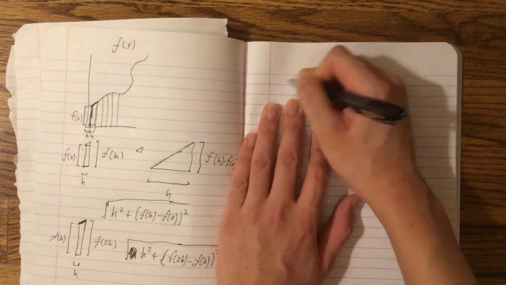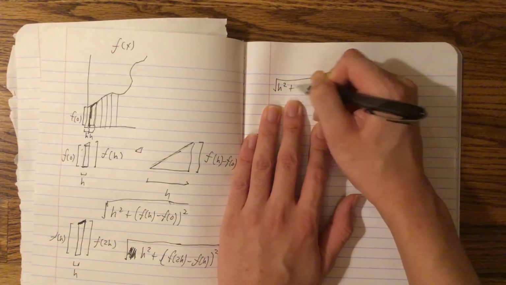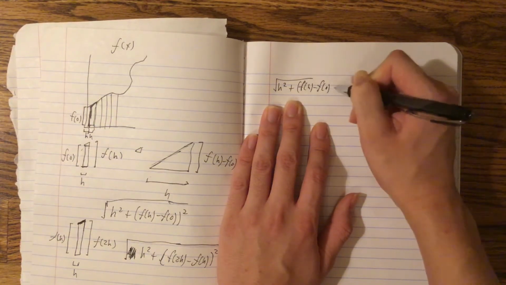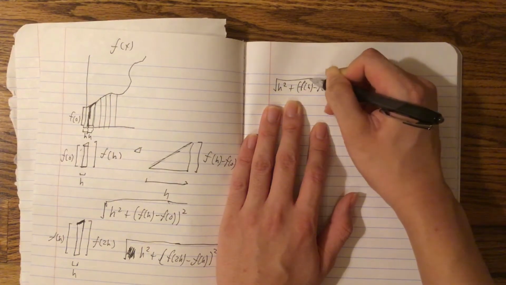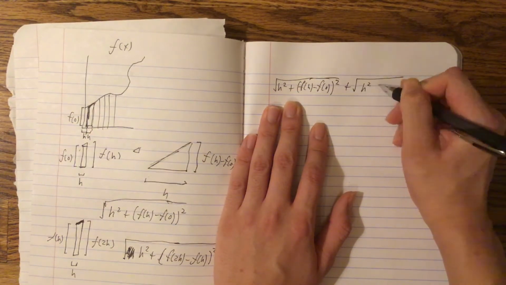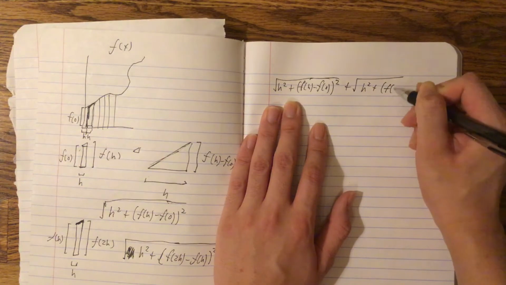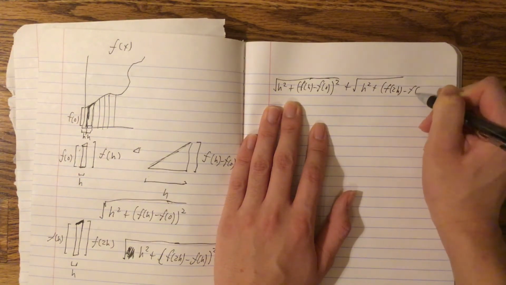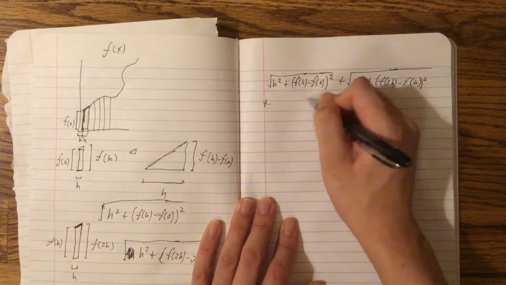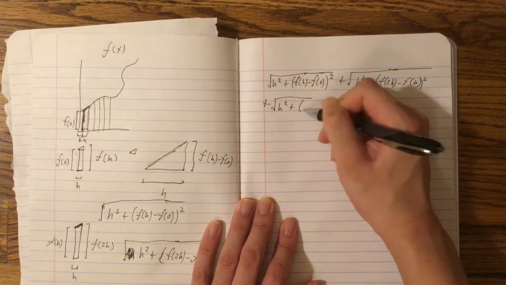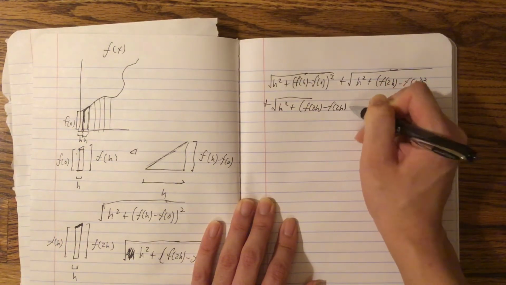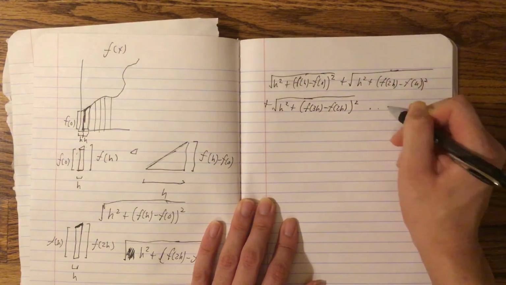It would be something like h squared plus f of h minus f of 0 squared, plus h squared plus f of 2h minus f of h squared, plus h squared plus f of 3h minus f of 2h squared, and so on.